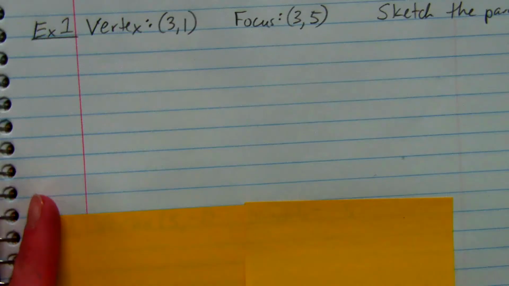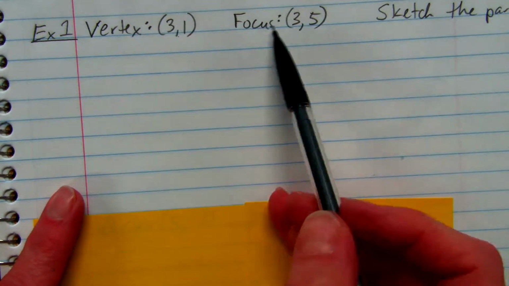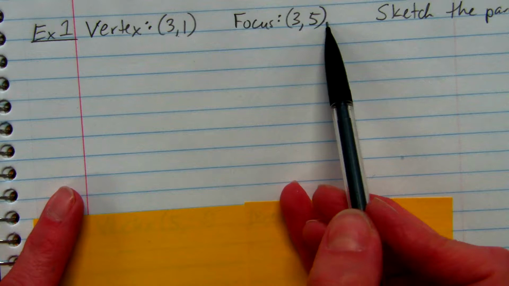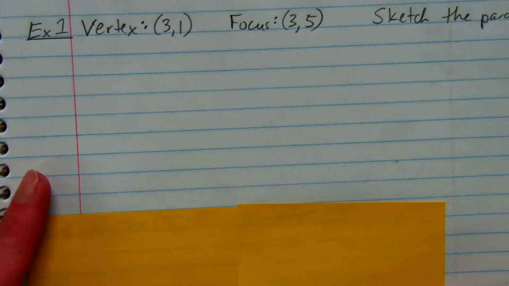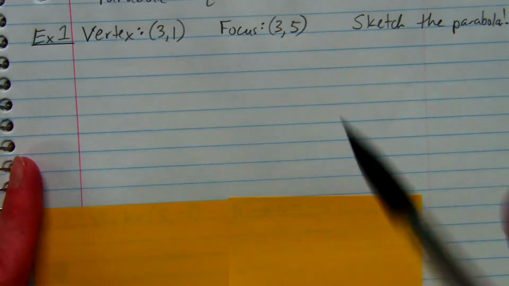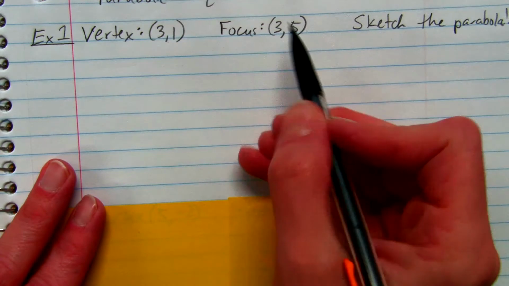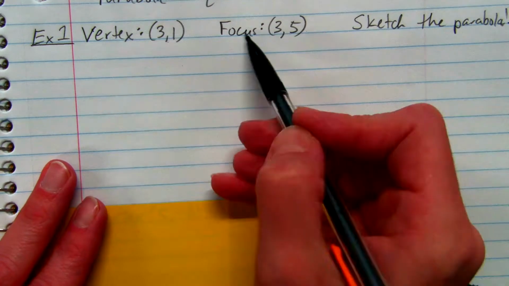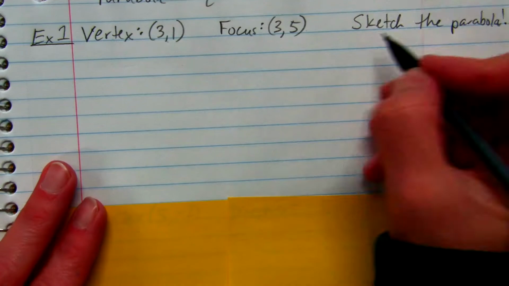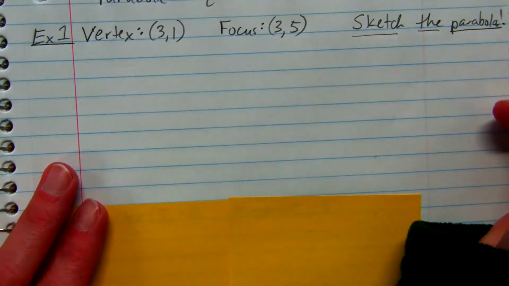So our first problem, equation 1, that I want you to write down, the vertex is (3, 1), and the focus is (3, 5). So we are just handwriting today. Put that into your notebook, and we'll go from there. So vertex is (3, 1), focus is (3, 5). You can use V and F to abbreviate. And again, one of the important things I'm going to stress today is to sketch the parabola.